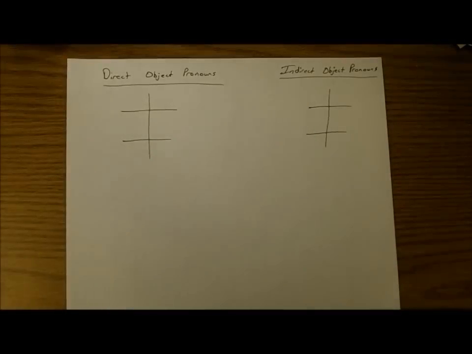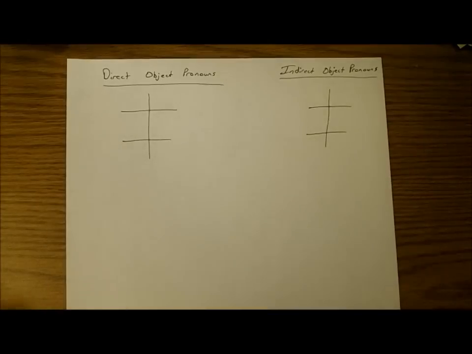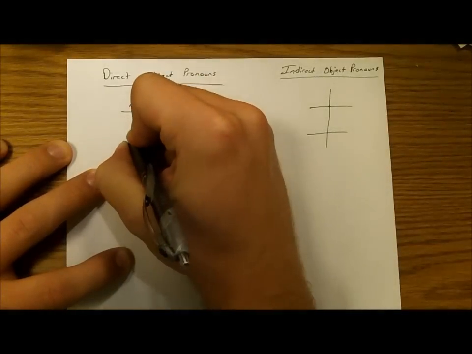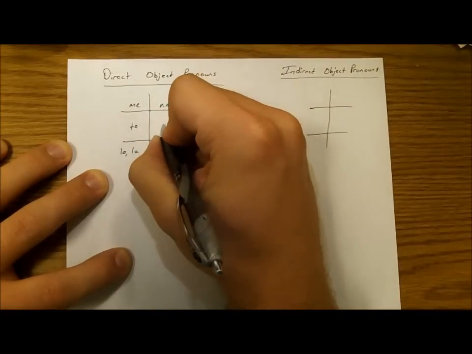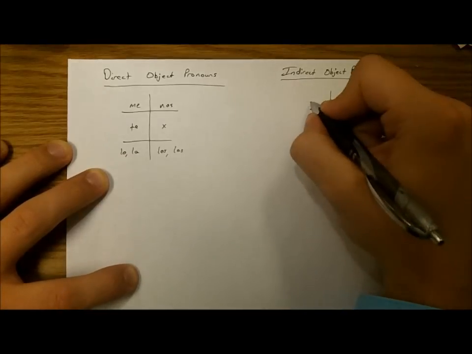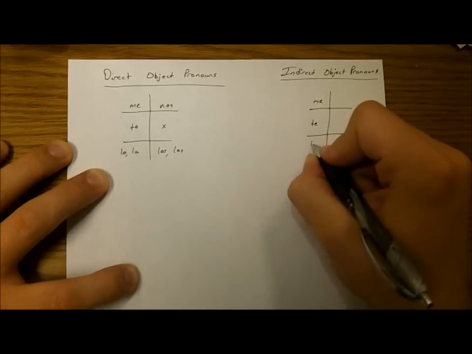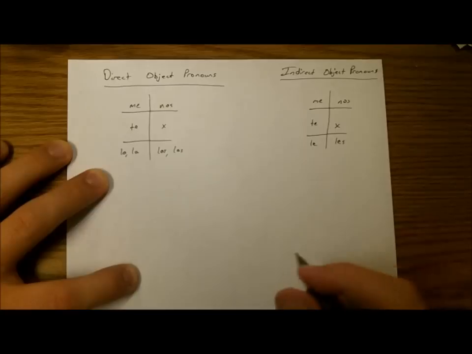Now that we have learned both about direct object pronouns and indirect object pronouns, we're going to put them all together and use them both in the same sentence. So we learned that direct object pronouns are me, te, lo and la, nos, los, and las. Over here, we learned that indirect object pronouns are me, te, le, nos, and les.